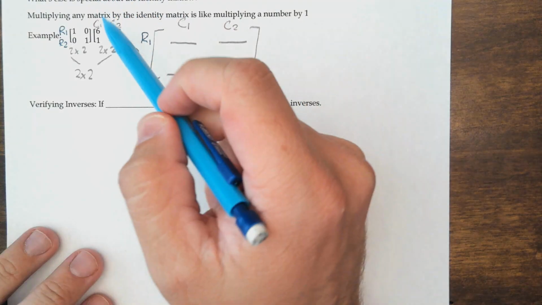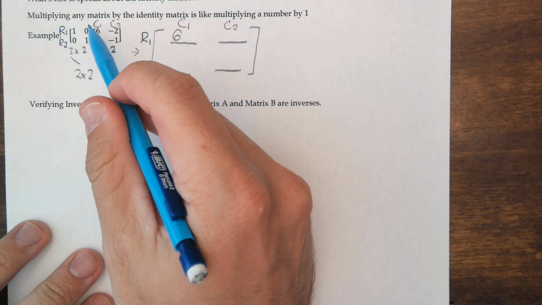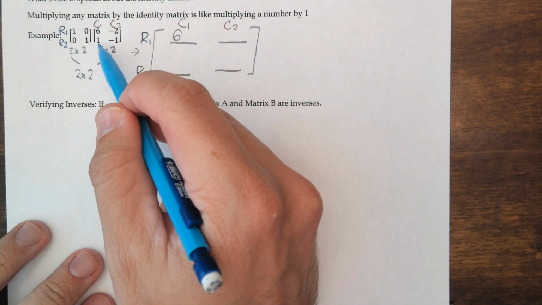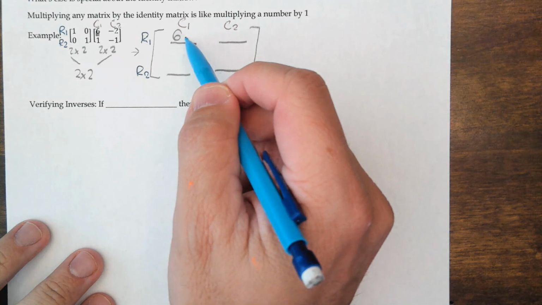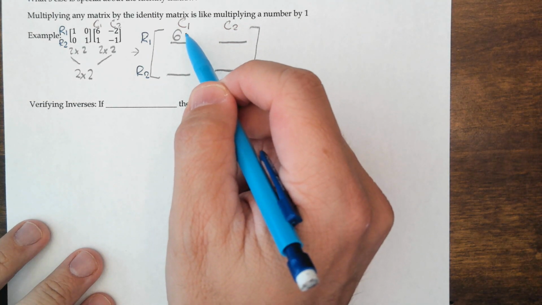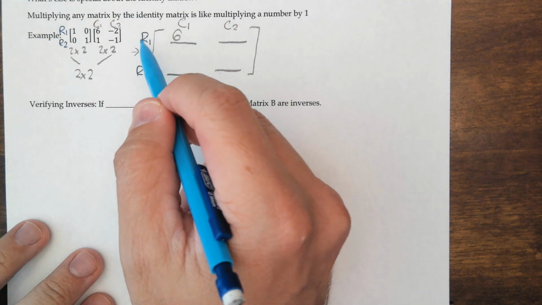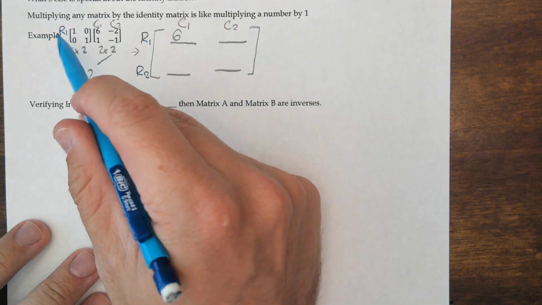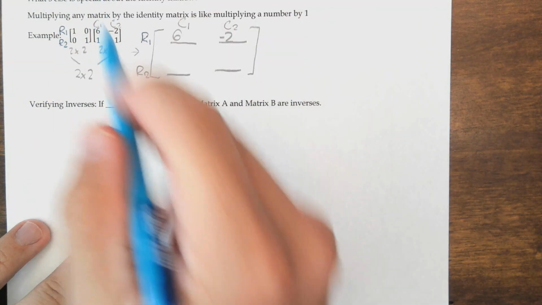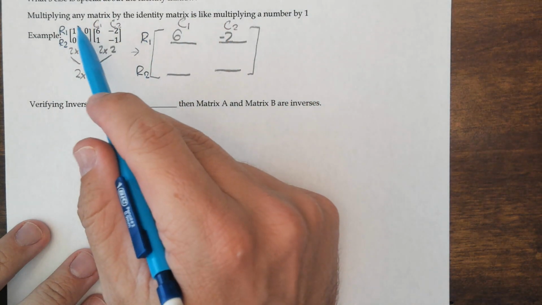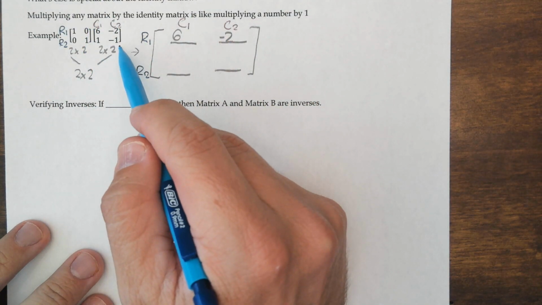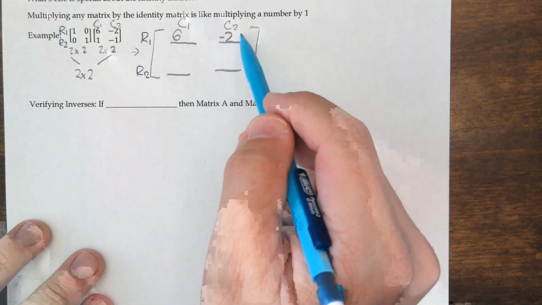Okay, so we're taking row 1 times column 1 for right here. So row 1, so 1 times 6 is 6. 0 times 1 is 0, and so we just have 6. Okay, now we're going row 1, column 2. So 1 times negative 2, leave it at the negative 2. 0 times negative 1 is 0.